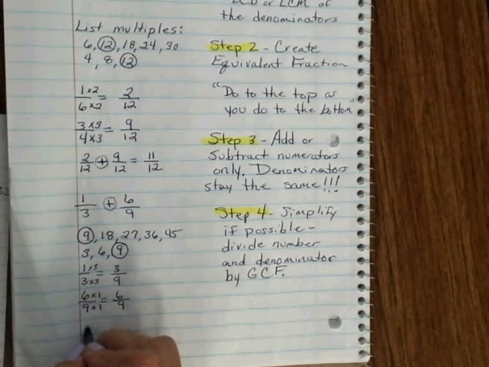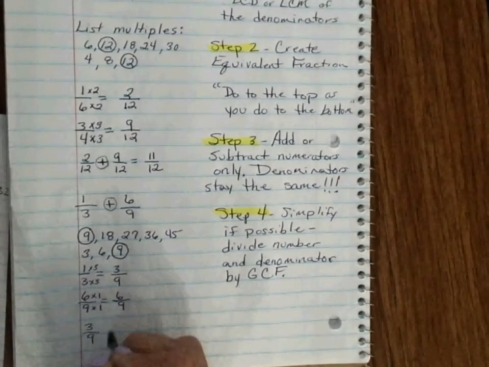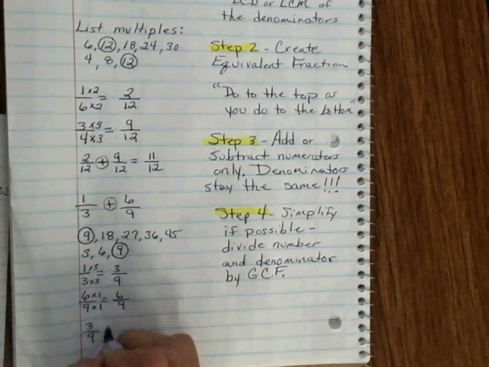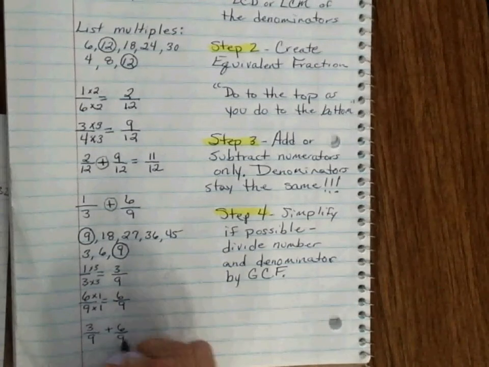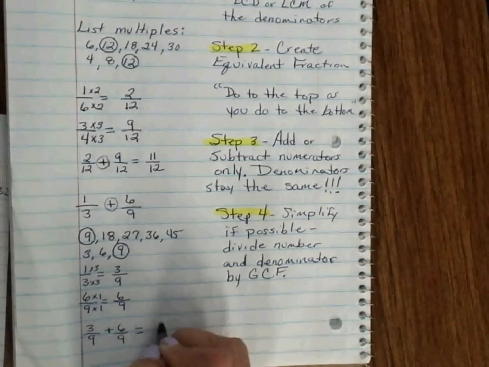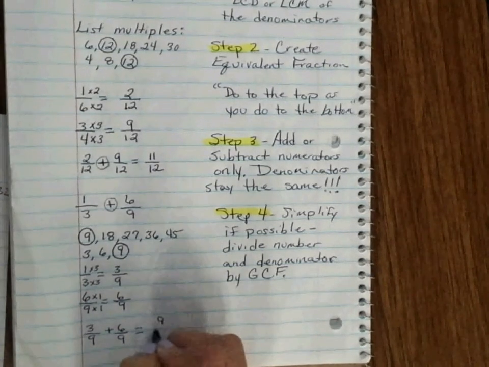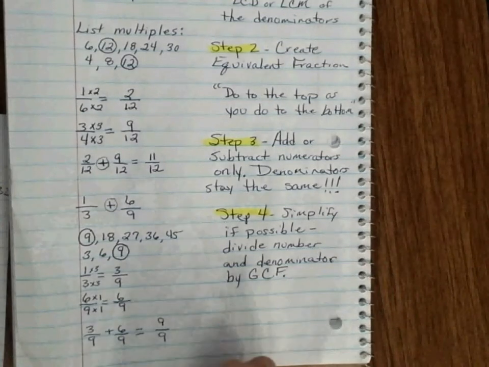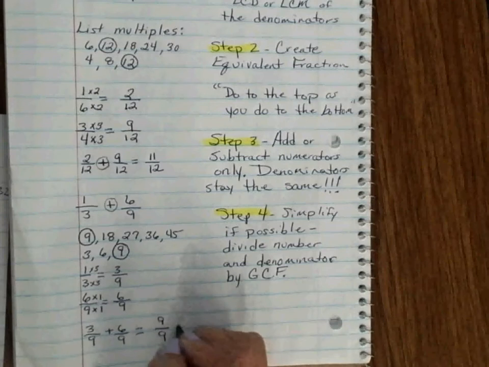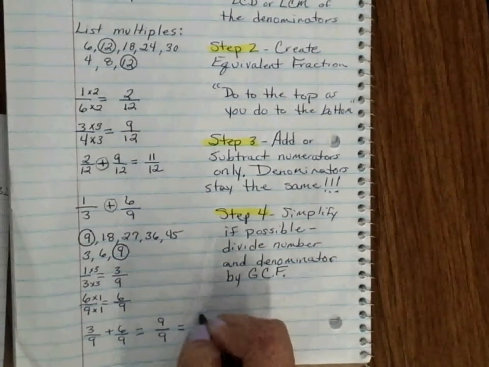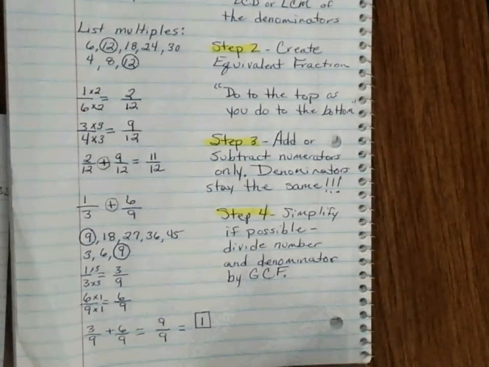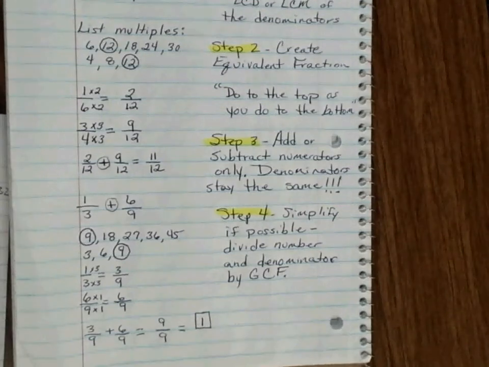Okay, so I'm going to add them together. 3/9 plus 6/9 equals 9/9. And 9/9 is equal to 1 whole. There we go.